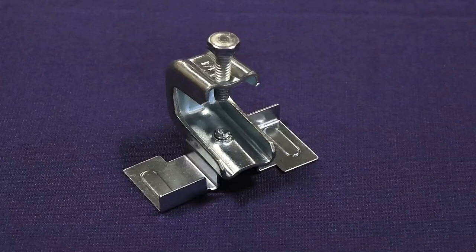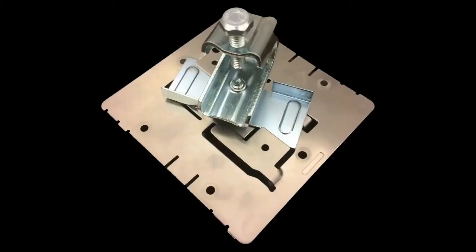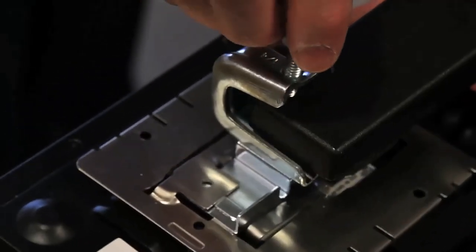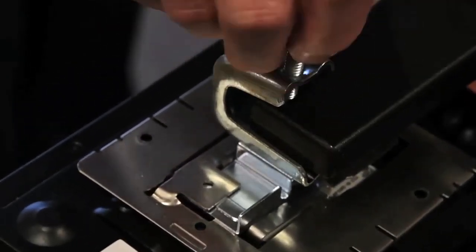The next adapter is for attaching to a beam. It attaches with a twisting motion to the main bracket. Line up the bracket so it is at about a 45-degree angle to the main bracket and in between the raised tabs of the main bracket and on top of the angled locking tabs. Push down and twist until the locking tabs pop back up, preventing the adapter from untwisting.